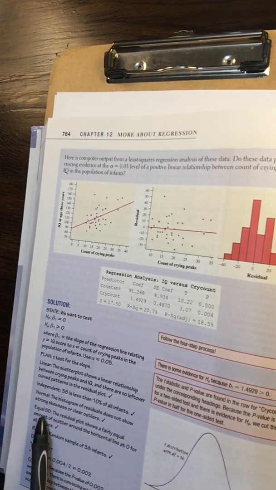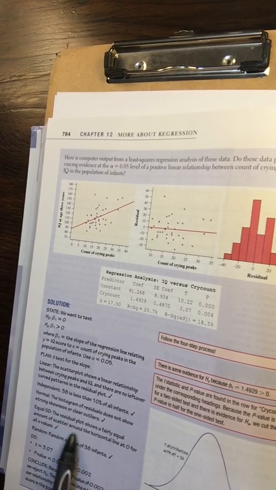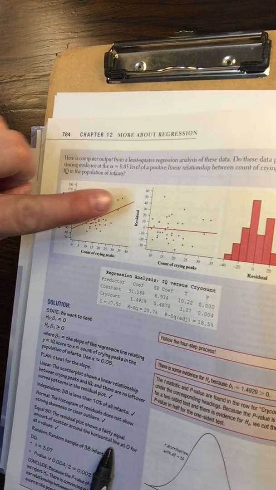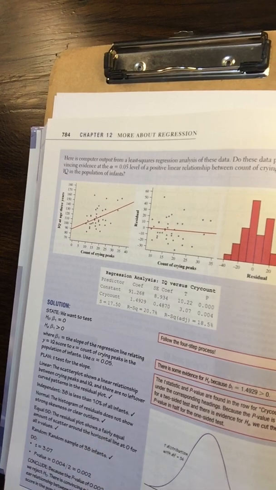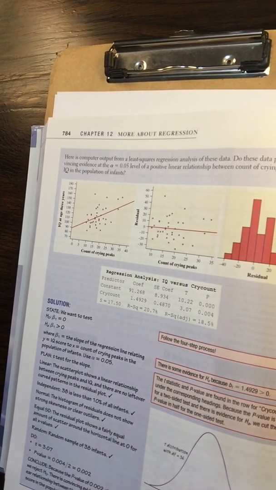The equal standard deviations, I keep saying equal variances. I think we're talking the same language here. The residual plot shows a fairly equal amount of vertical spread. How do they say it? A fairly equal amount of scatter about the horizontal line. I kind of prefer to say we see a similar amount of vertical scatter throughout the plot. Either way is going to be okay. Random: we took a random sample of 38 infants.